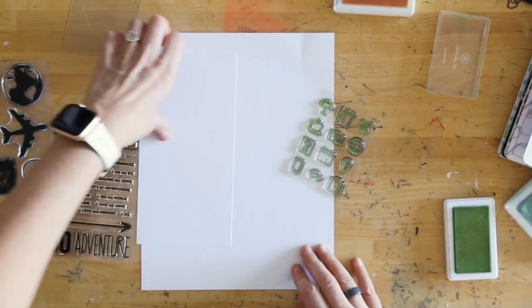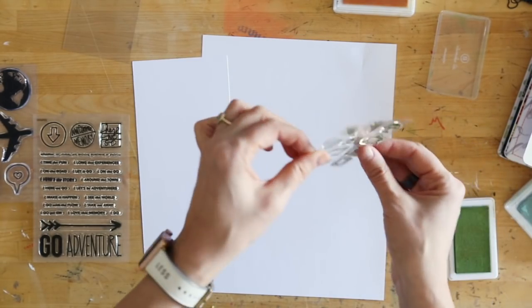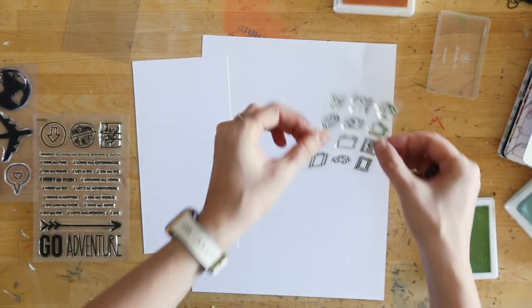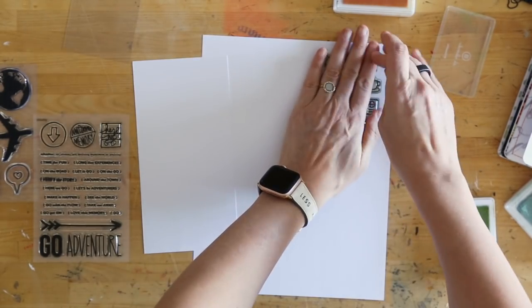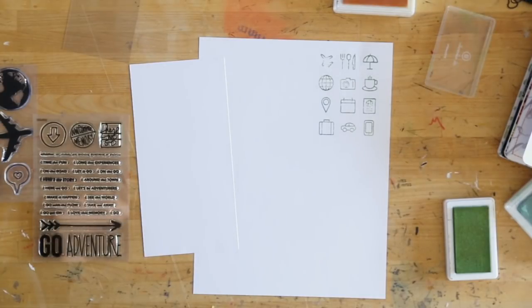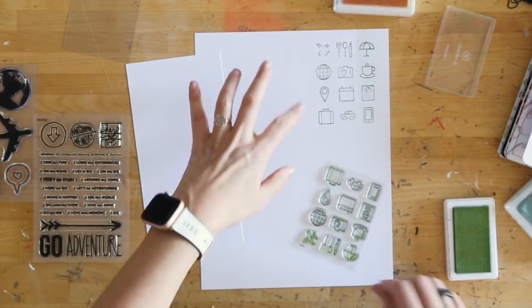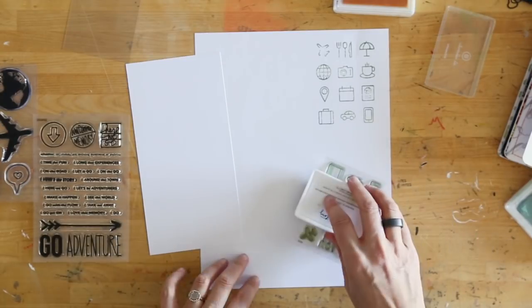Okay, so we'll do a tester first because I like to test. Remember, if you take anything away from this week, that would be one of the things that I would hope you take away. So you can put the whole stamp down just like this and get that kind of a pattern. That definitely looks a little bit imperfect, and I'm actually okay with that.